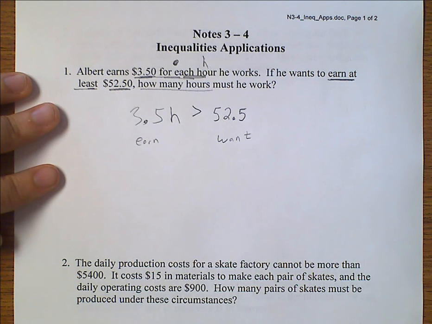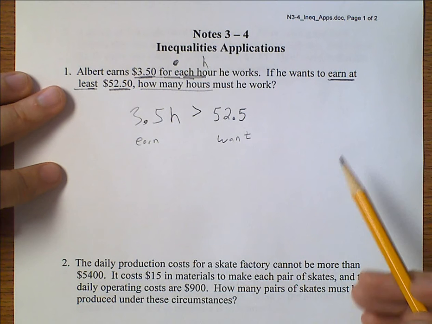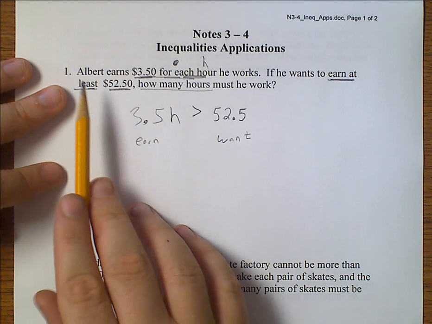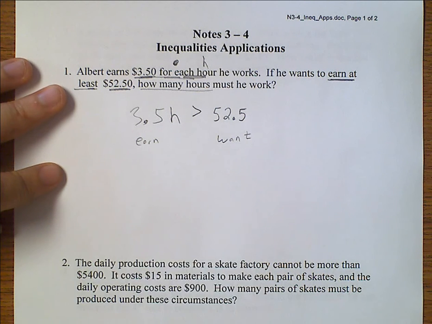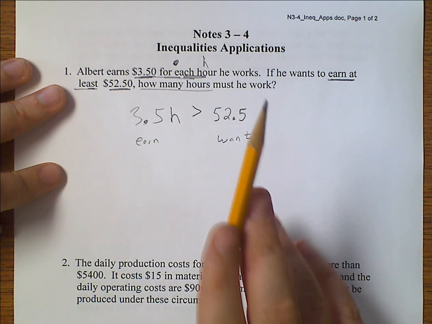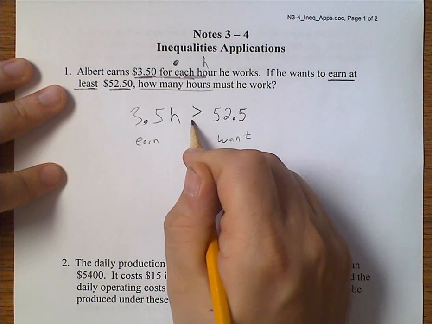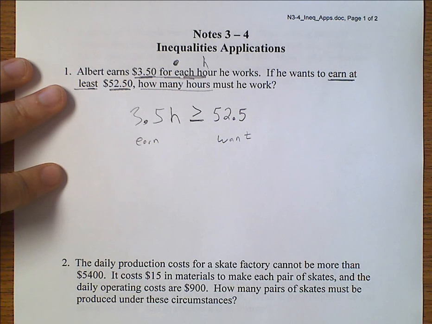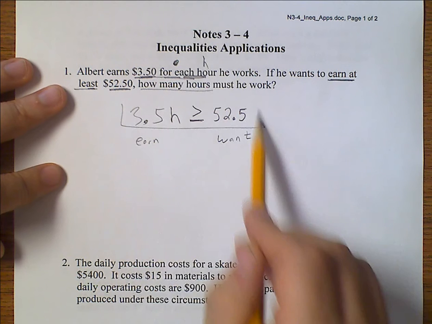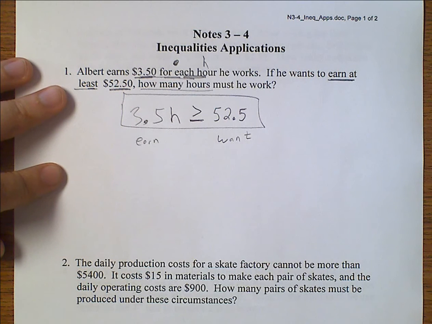Let's look at the wording again. We want to earn at least. So the question is, if I earn exactly $52.50, have I earned at least? Well, that answer is yes, and so I get an equals bar. So that's my equation. Now I need to go ahead and solve it.